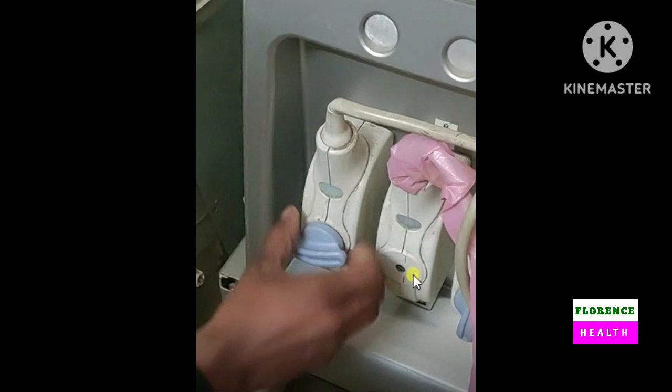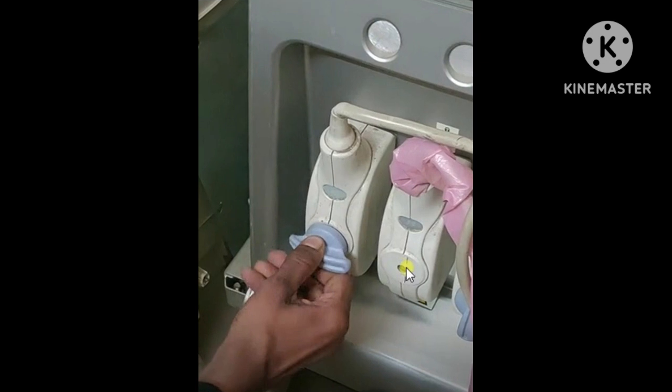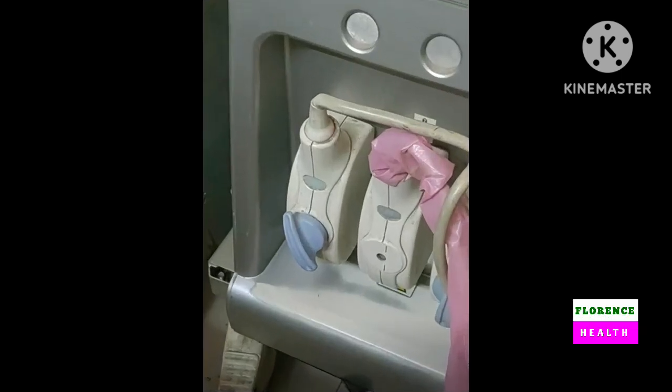Clockwise rotation of the knob and tighten the knob. Entire process should be slow, gentle and steady, otherwise you will be in problem always.